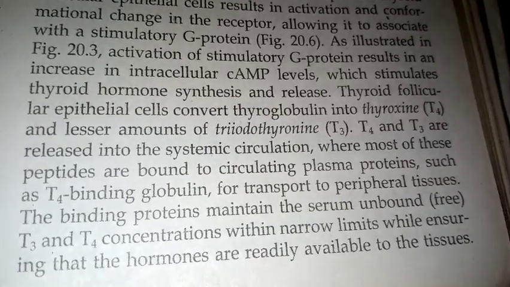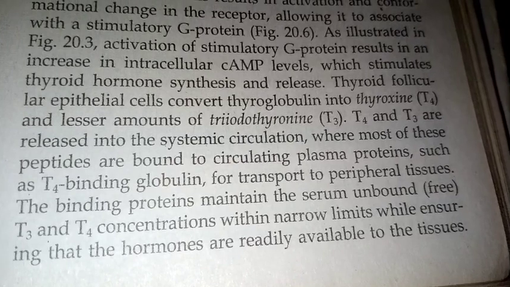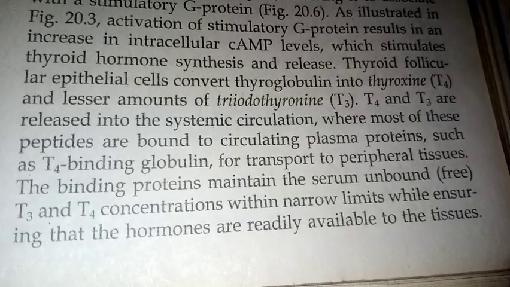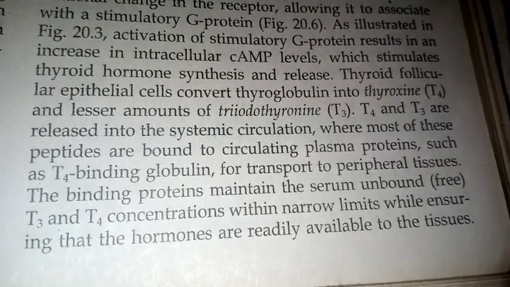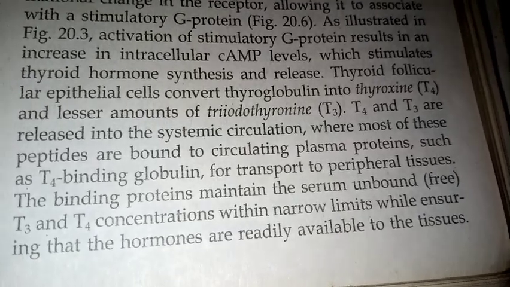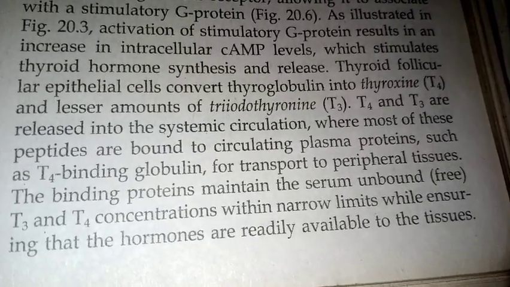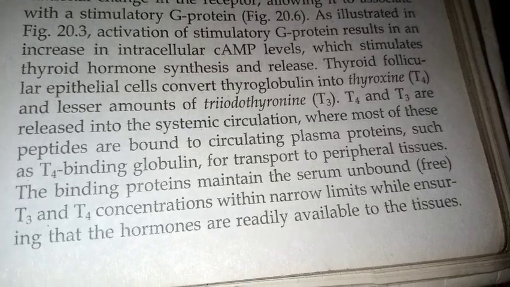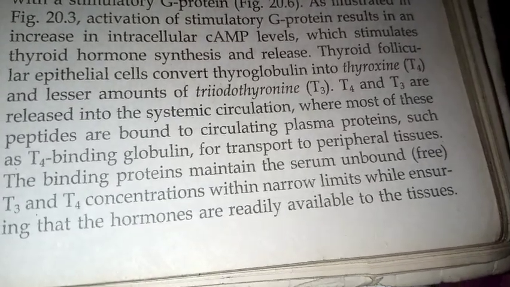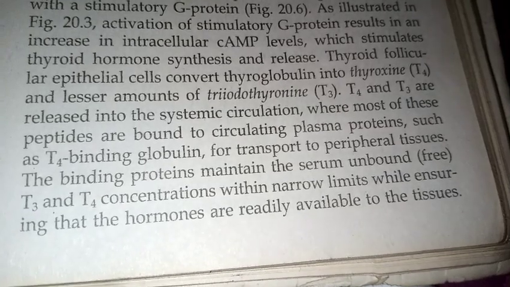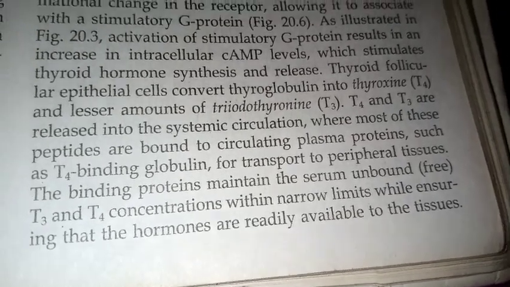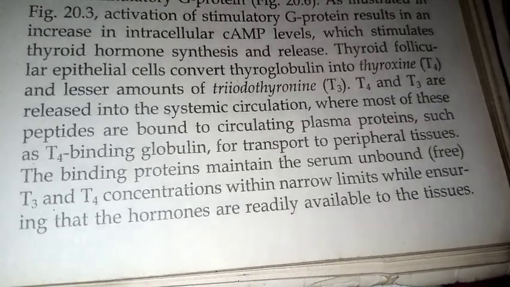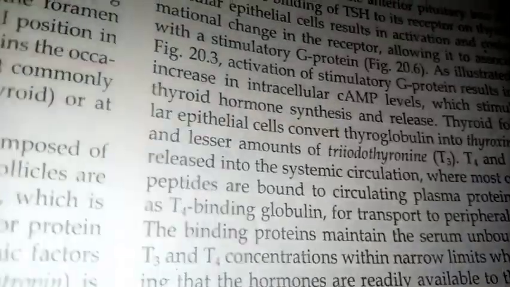The thyroid follicular epithelial cells convert the thyroglobulin into thyroxine, T4, and a lesser amount of triiodothyronine, which is T3. T4 and T3 are released into the systemic circulation, where most of these hormones are bound to circulating plasma proteins such as thyroxine-binding globulin for transport to peripheral tissues. The binding proteins maintain the serum unbound free T3 and T4 concentrations within narrow limits while ensuring the hormones are readily available to the tissues.